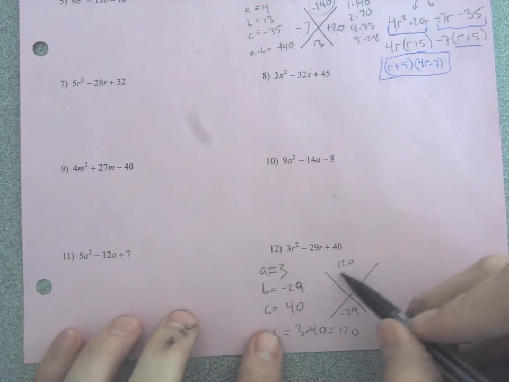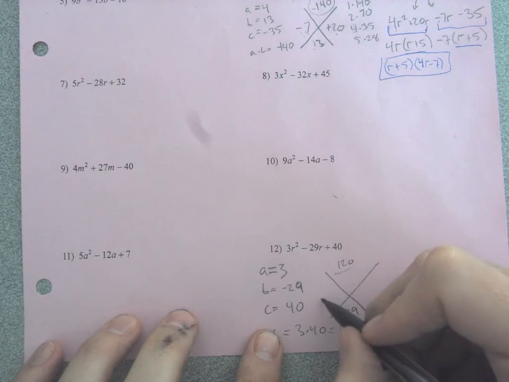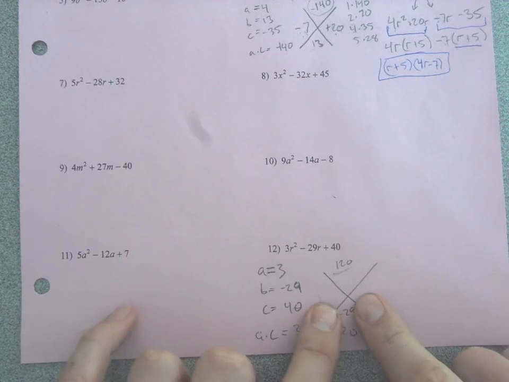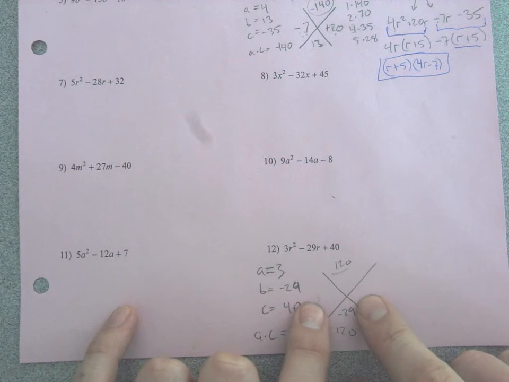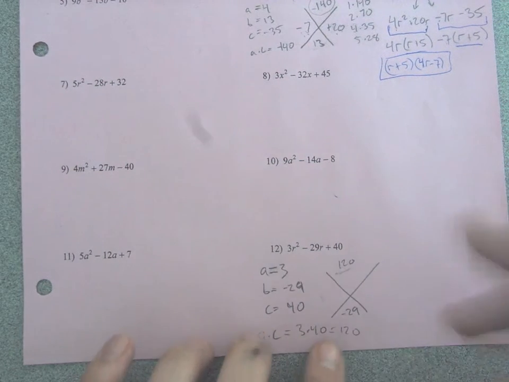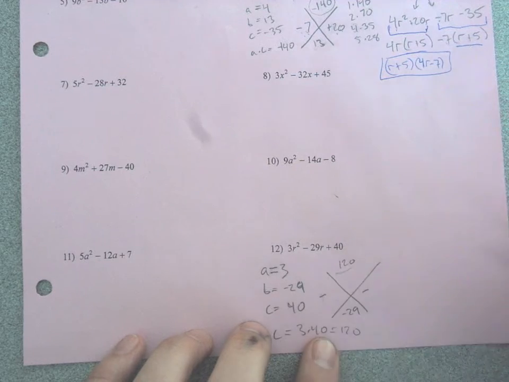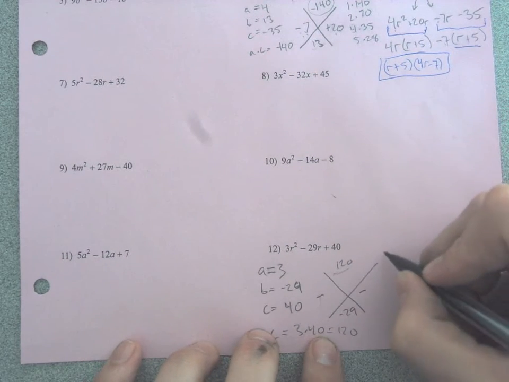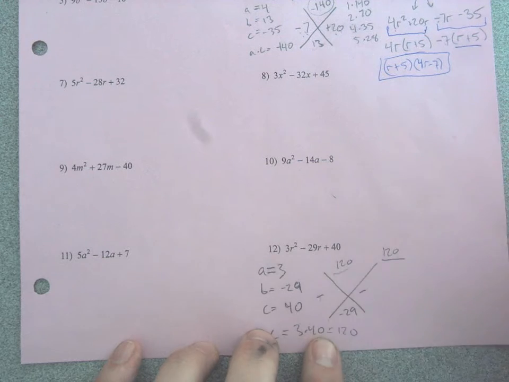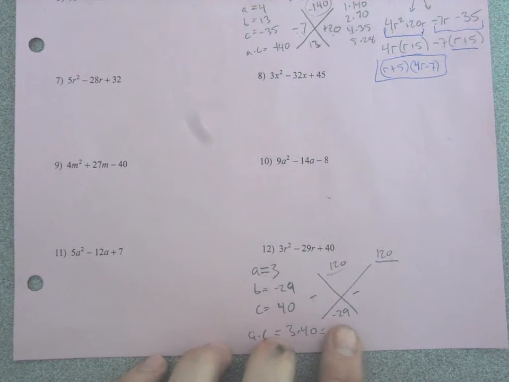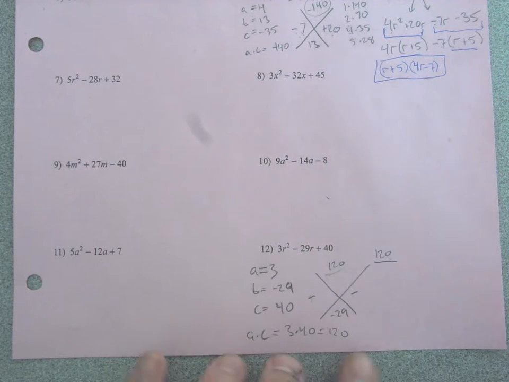Now, because this is a positive number right here, these signs have to match. They either are both positive or they're both negative. But since they have to combine to a negative 29, we know that these are going to be both negative numbers. So let's do our little listy thing. I'm going to go here and do 120. And we're going to see the ones that add or combine to give me a 29.